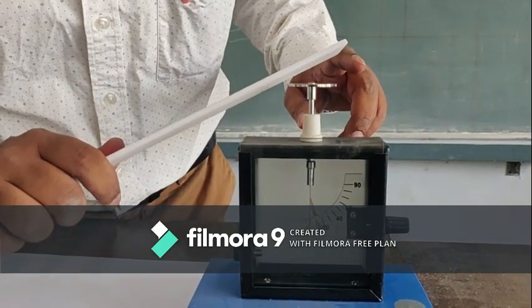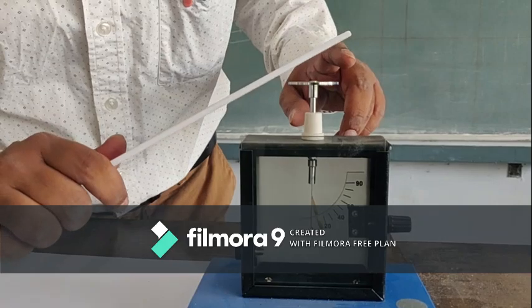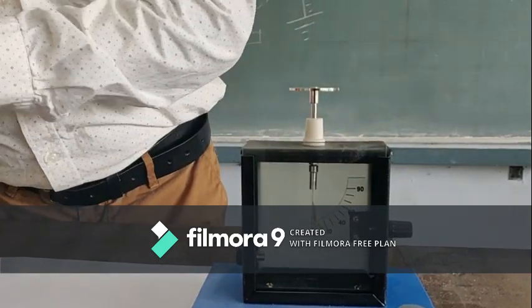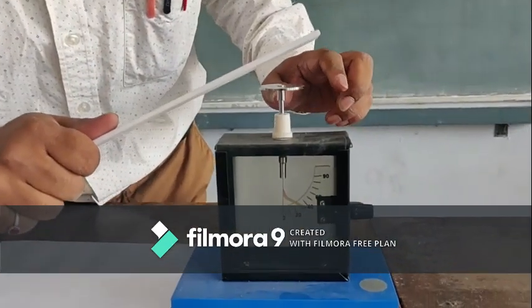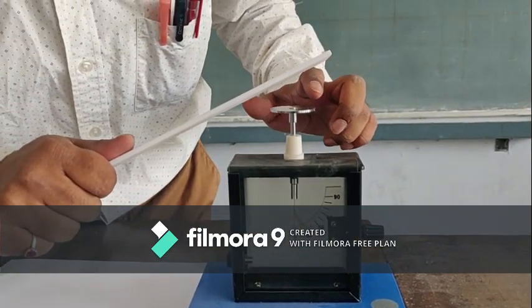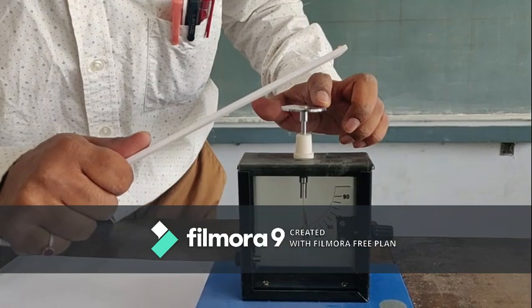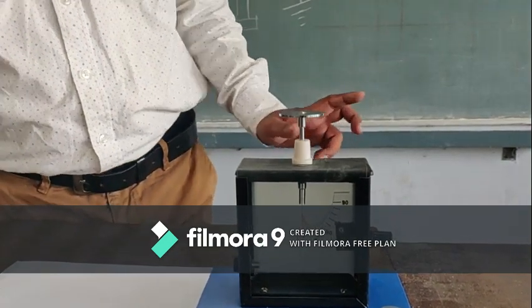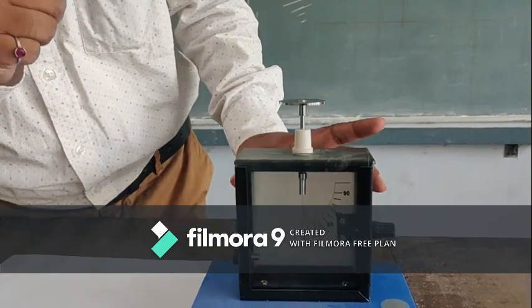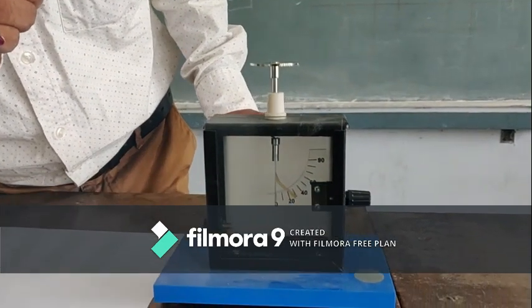You bring this rod over here. I'll charge it a little more. And now you touch it and now you remove both the things. Oh, did you see something interesting over here?